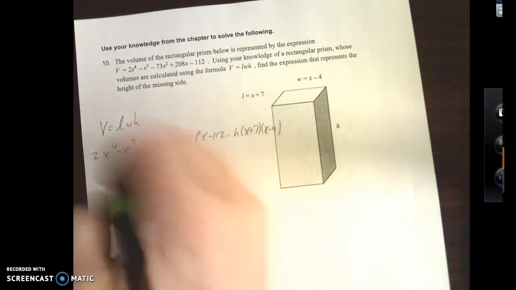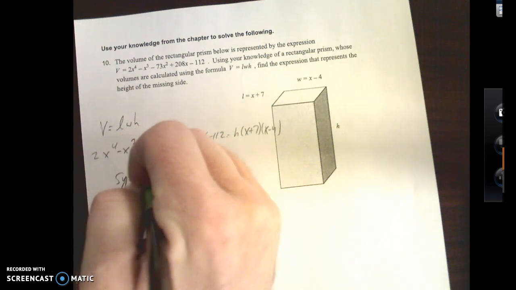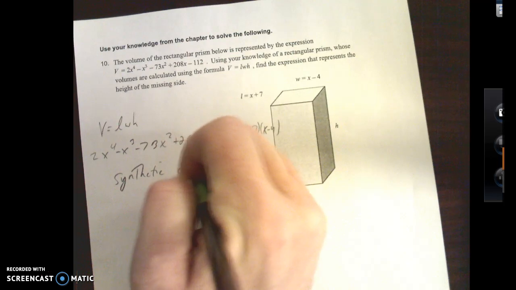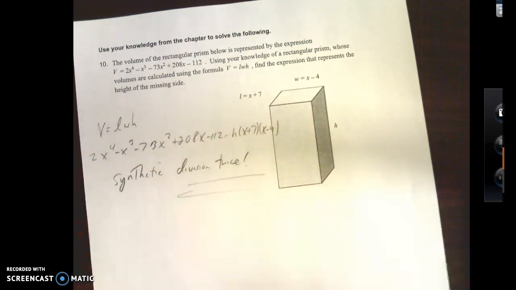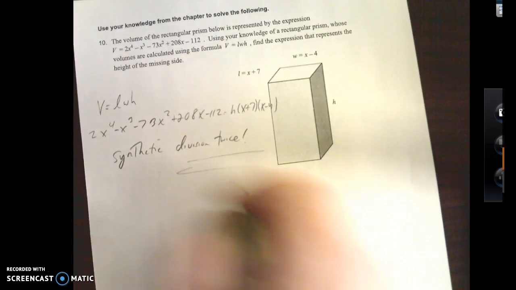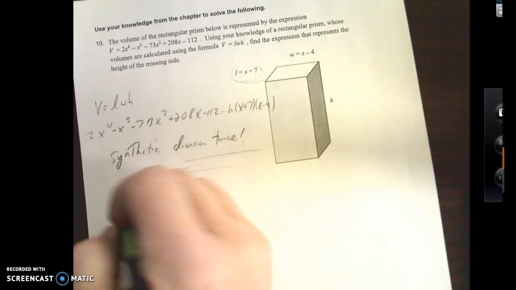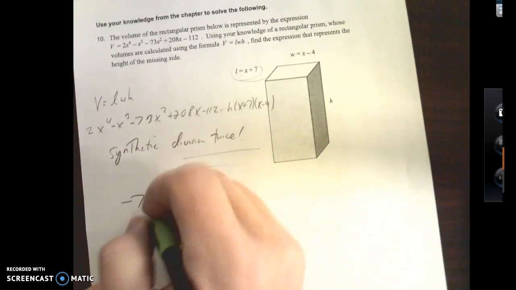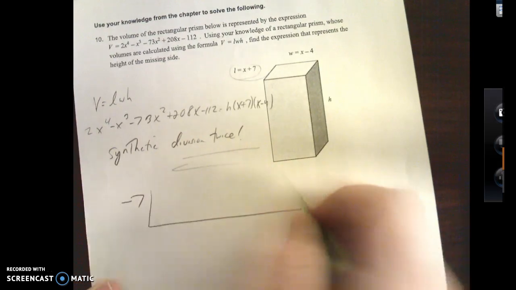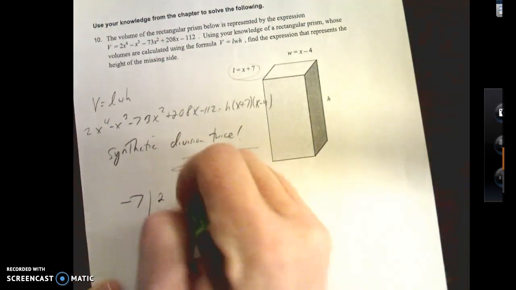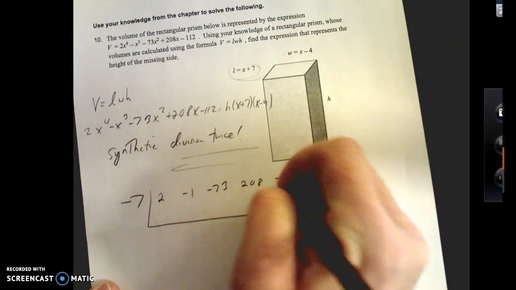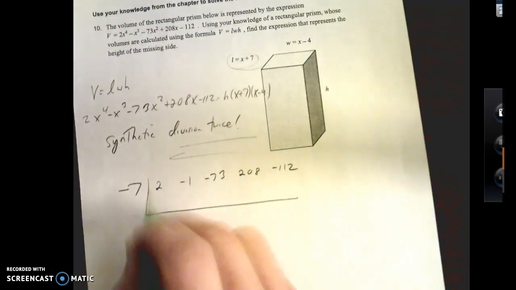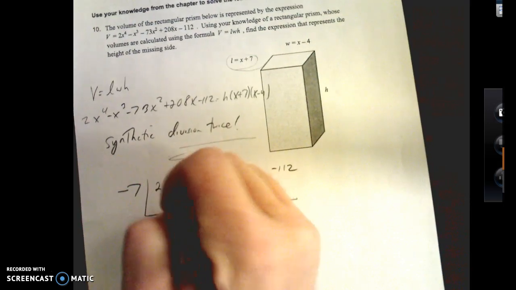We're going to do synthetic division twice. Okay? So we're looking at, I'm going to do this one first. The opposite of plus 7 is negative 7. Alright? 2, negative 1, negative 73, 208, negative 112. Bring the 2 down, multiply.